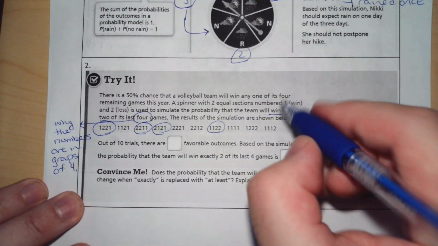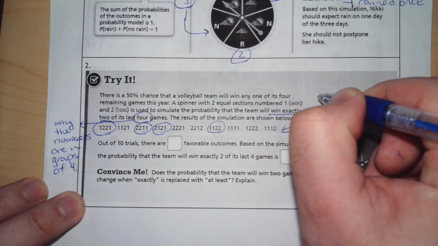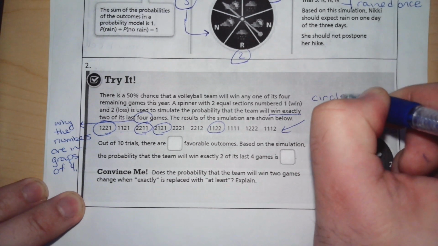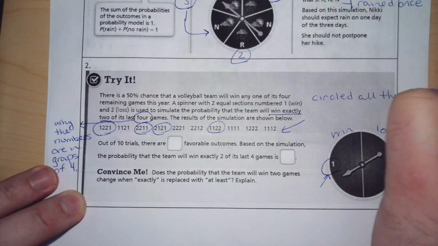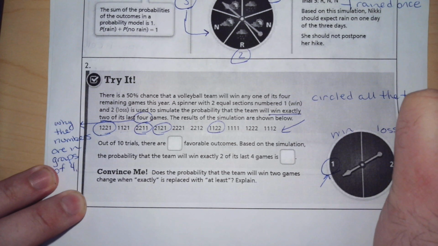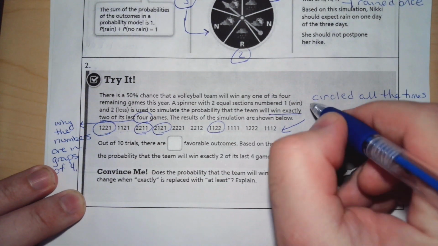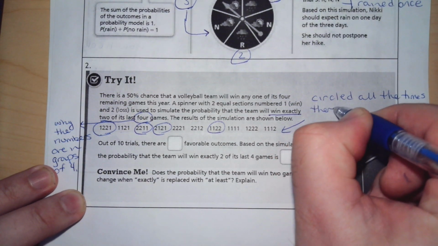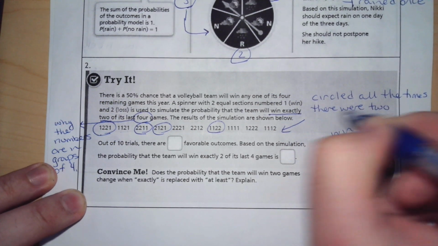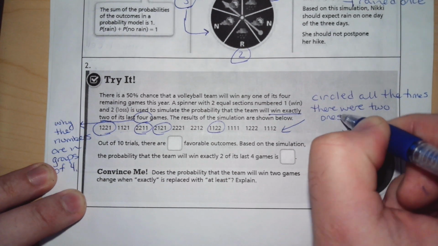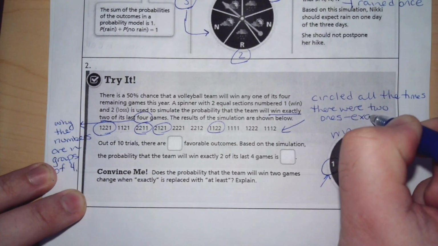So what we did is we circled all the times there were exactly 2 ones.